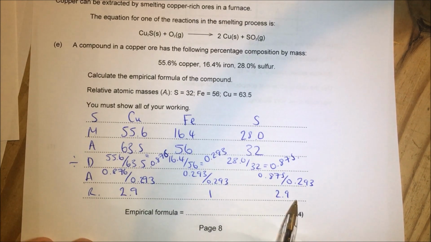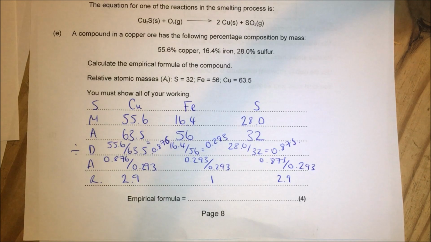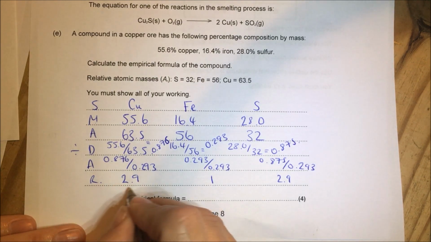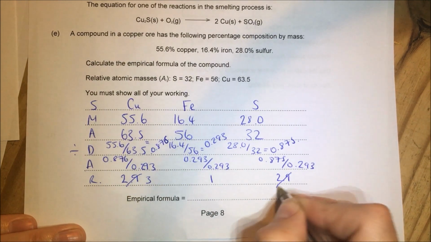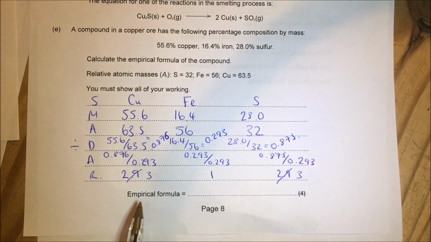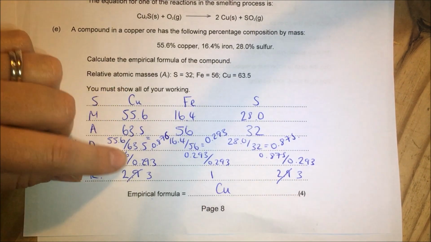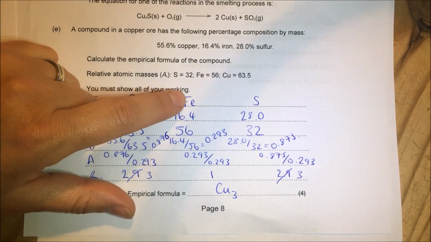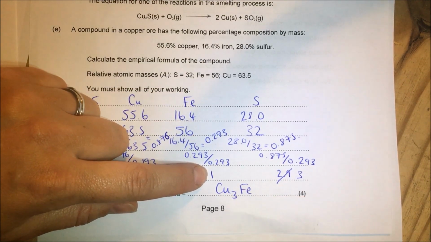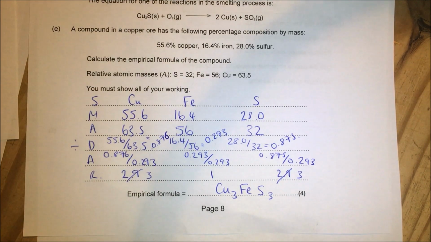Obviously you can't have a point for an atom, so you just round that up to the nearest number, and in this case we're not going to double it because it's not a half, it's almost a full number. So I'm going to have that as 3 and that is 3. Remember, because you've rounded up a bit early, you might not get it exactly right down here, and that's absolutely fine. So empirical formula then is Cu 3, Fe 1, so we just write Fe, and S 3. So that's the empirical formula.